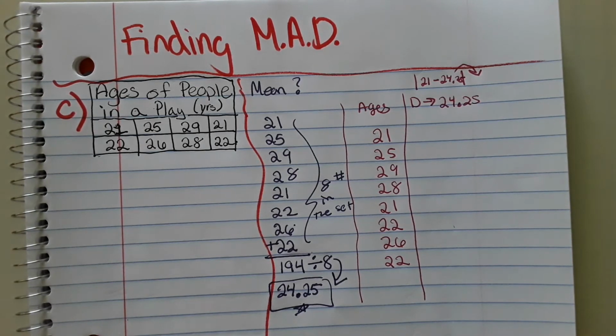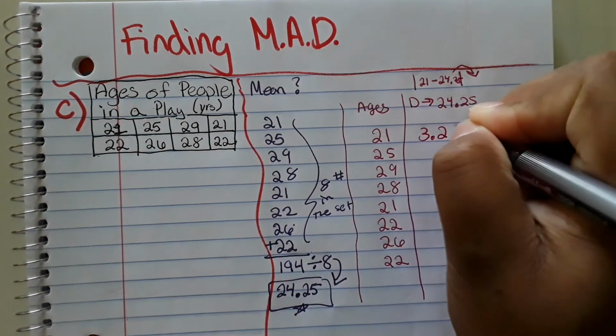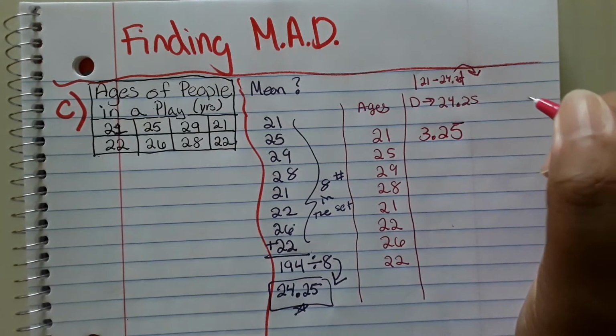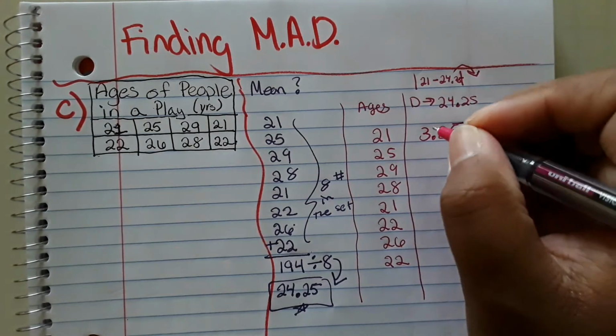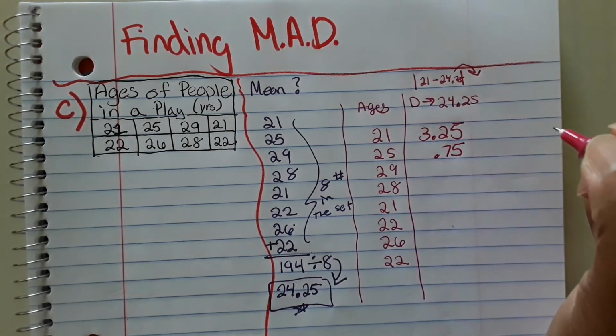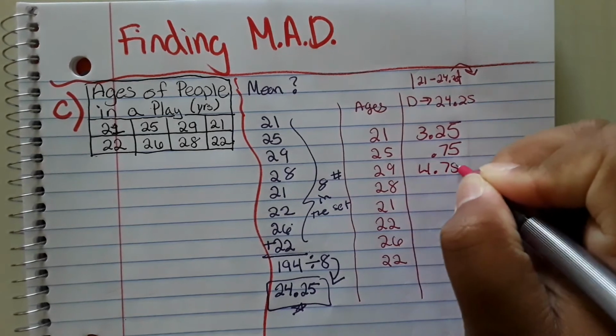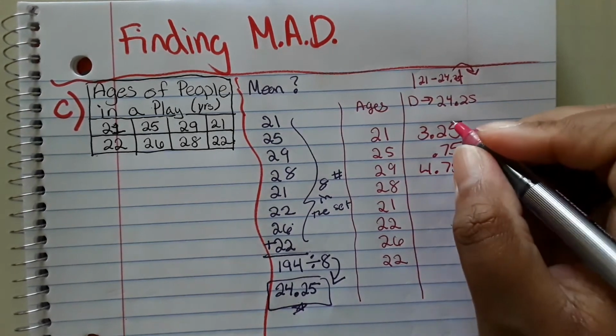All right, so using your calculator, you put 21 minus 24 and 25/100ths, and you would have gotten a difference of -3 and 25/100ths. But because it's absolute value, you're recording it as positive. And then 25 would have come to 75 hundredths. 29 would have come to 4 and 75 hundredths. 21 we already have.